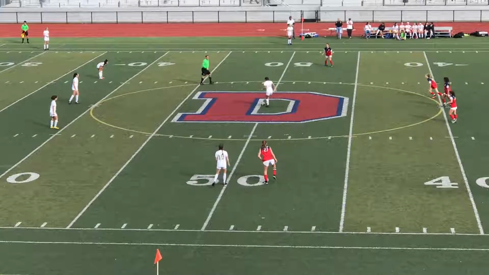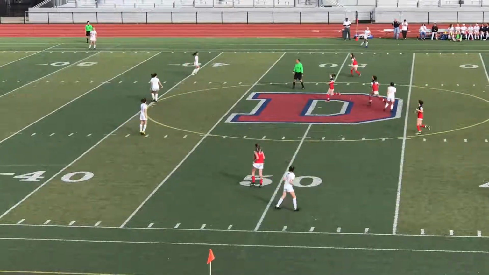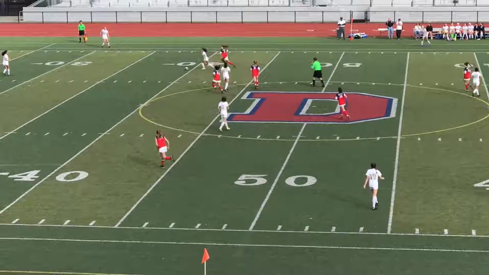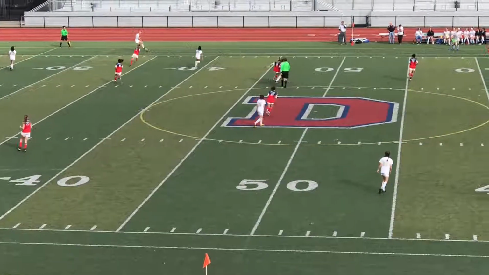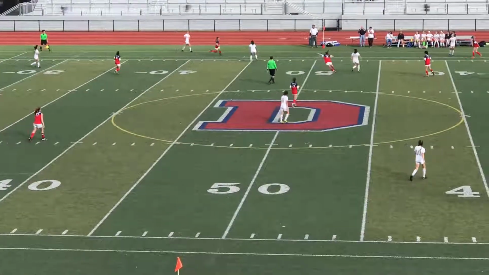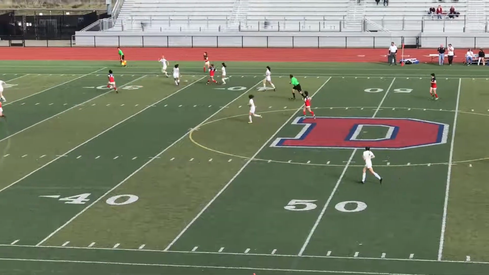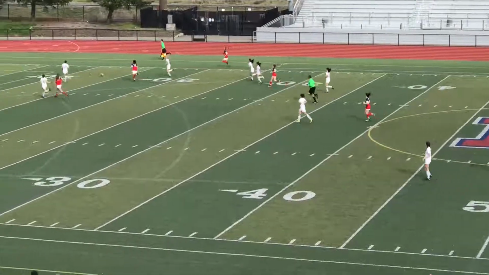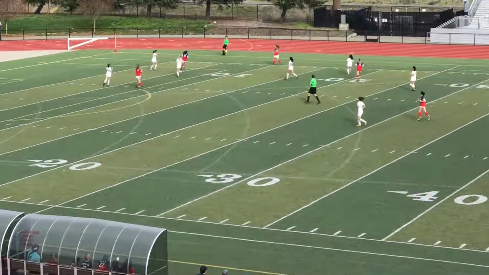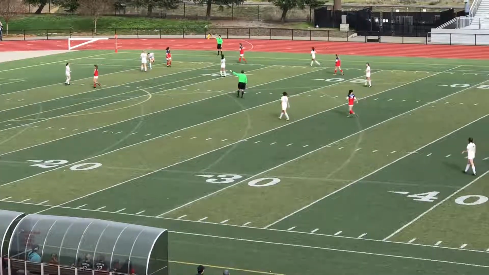Windsor scoring the first 10 minutes on a cross into the center. Central player knocking it in front of the goalkeeper. So let's see if Dublin High can make a game of this. Come back and equalize. And that goes out.